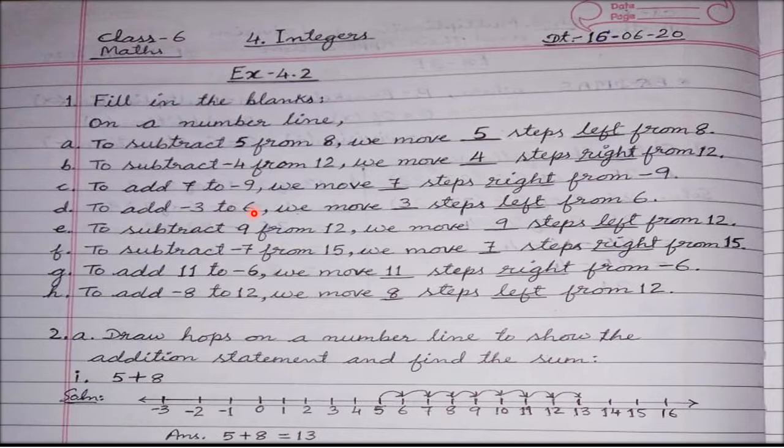You are at the position 6, so you are adding minus 3, means now you will have to move 3 steps towards left. Number E, to subtract 9 from 12, we move 9 steps left from 12. While subtracting 9 from 12, we will move 9 steps left from 12.